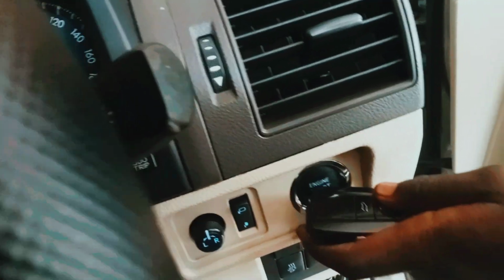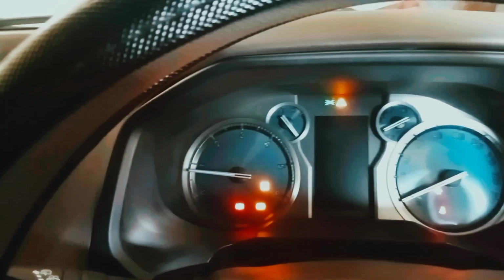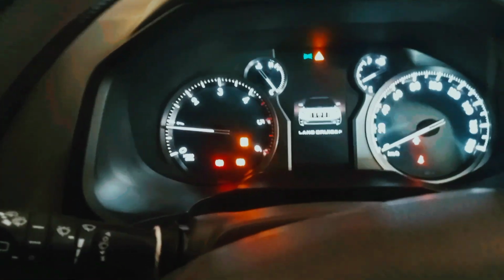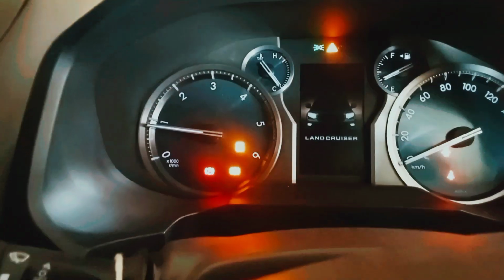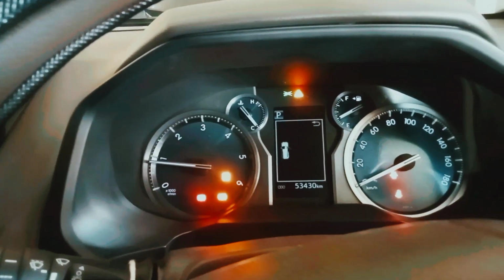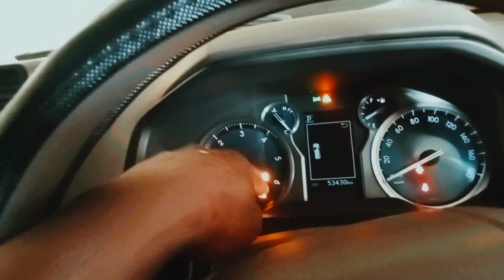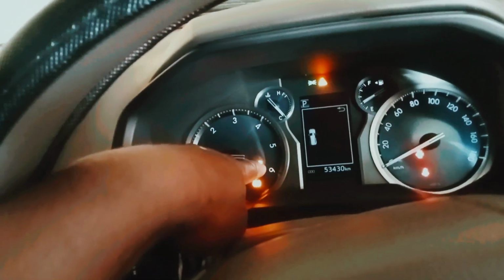Right now, I have a Toyota Land Cruiser Prado. This vehicle has a problem with the dashboard lights: ABS, off-road light, and check engine. Those three lights. So I'm going to use my ThinkSafe machine.